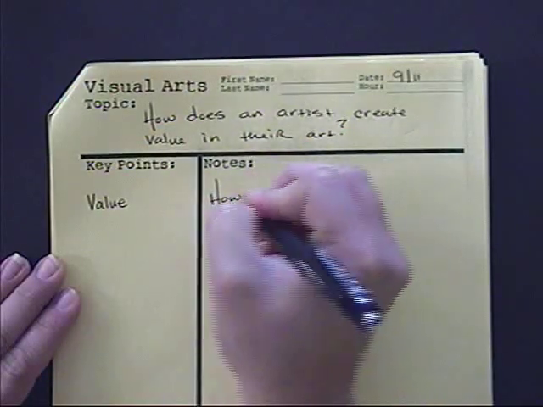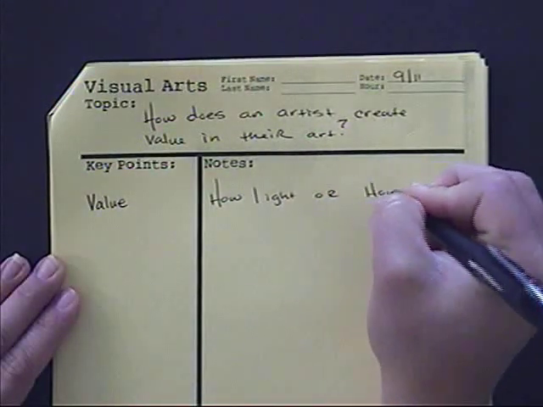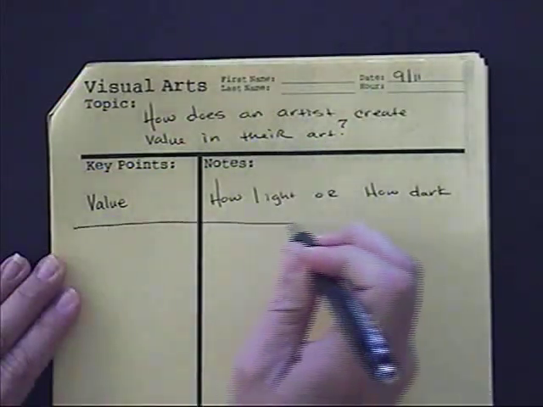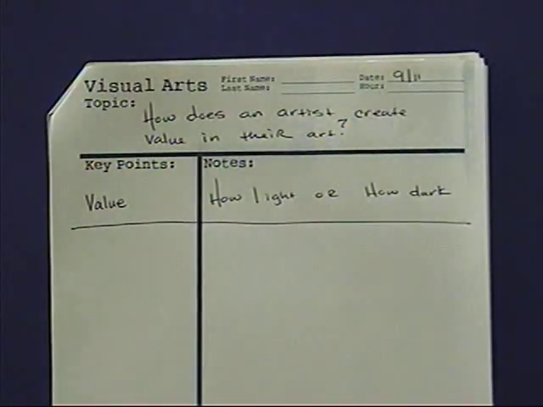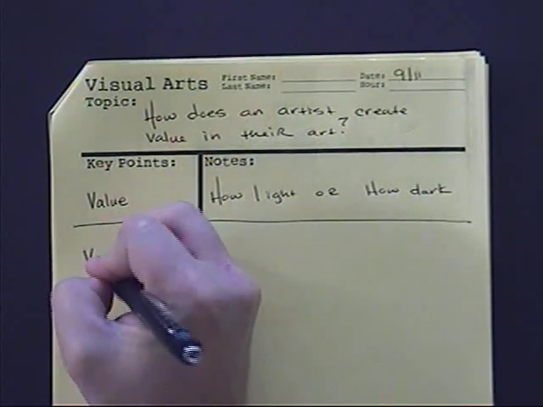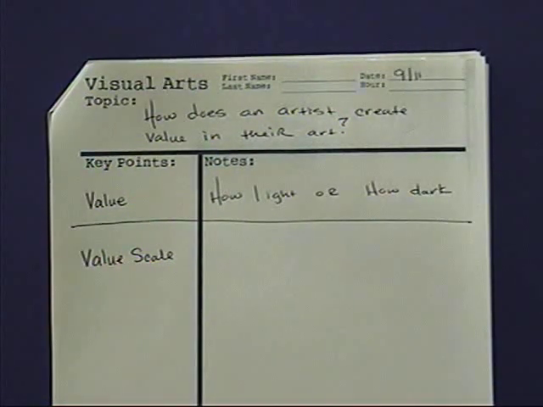Again, how light or how dark. And we'll take and divide that up. So that's the definition, how light or how dark. And the next thing that we're going to do is create a value scale. And this is going to teach you lots of different ways to create value and to create the light or the darkness of each of them.